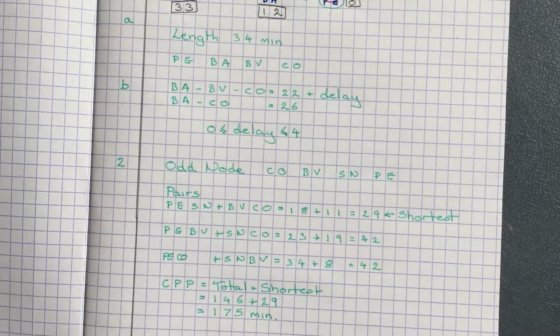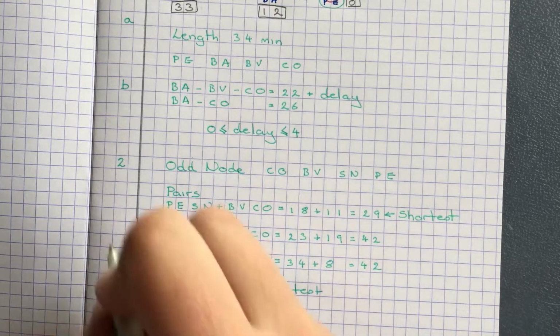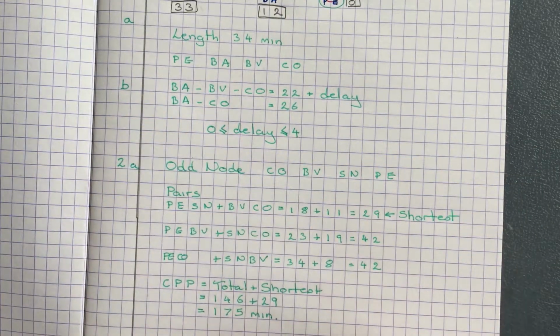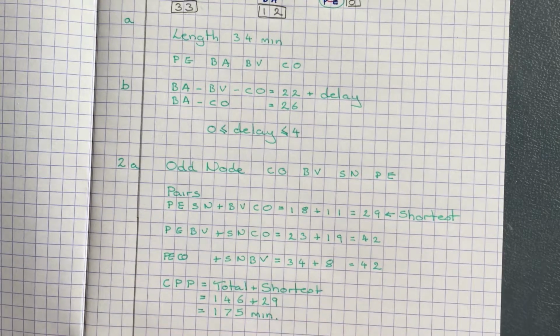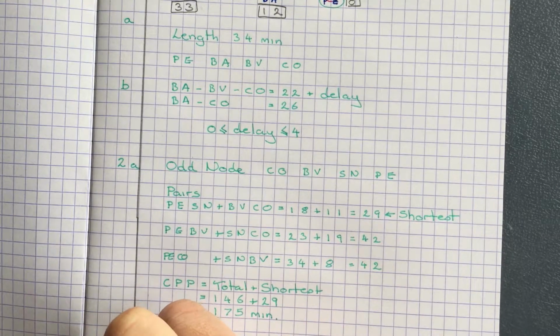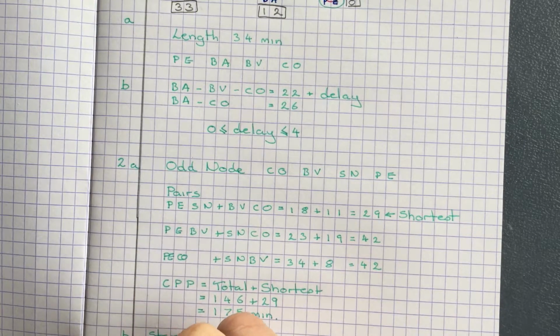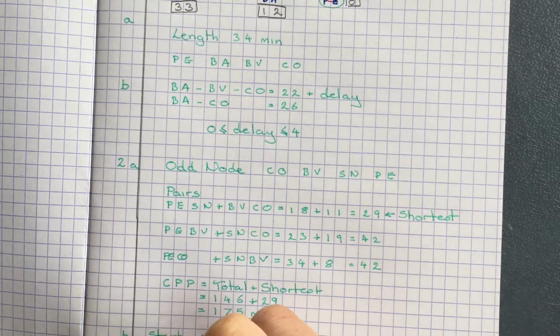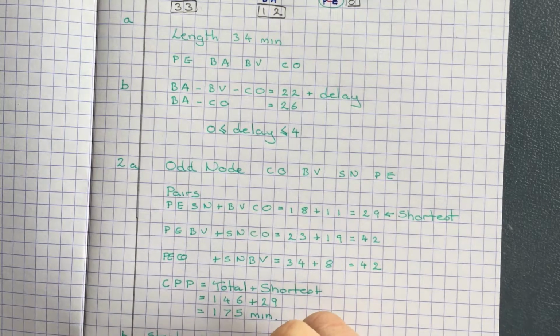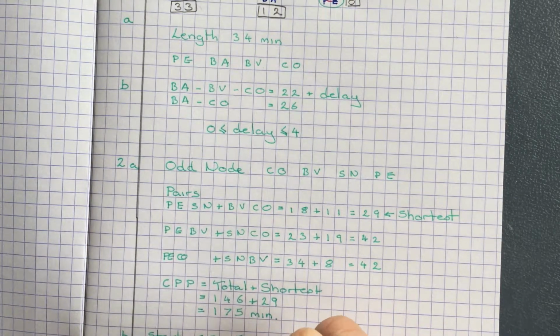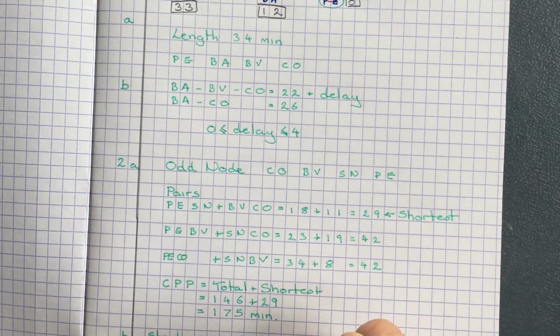We've then got our second option for part B. So part B is basically telling us that we have a start point and we have a finish point. So we start at the office, which is CO, we finish at home, which is PE.